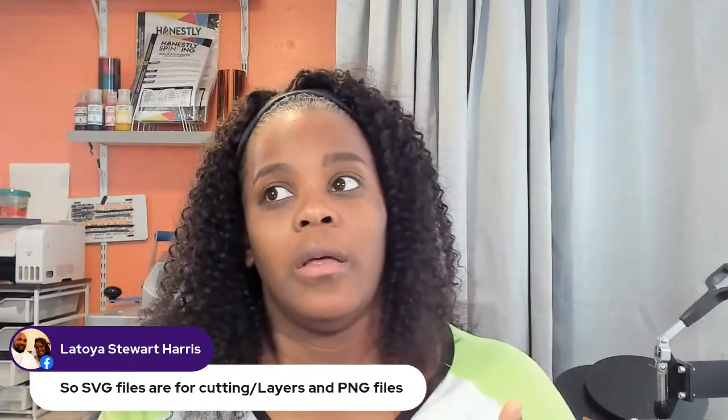SVG files are for cutting layers, and PNG files. I'm not sure what you mean by PNG files. SVG just means it's a vector file. Cricut Design Space will not read a complex vector file, it's a simplified version. So Cricut Design Space will not read EPS, and I don't think you can open up DXF files. It's just a file extension, scalable graphic. That's what it means. It's not always just for cutting.